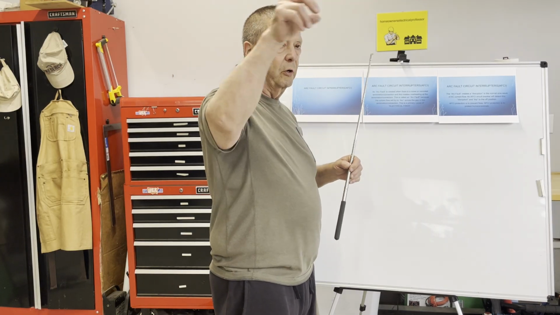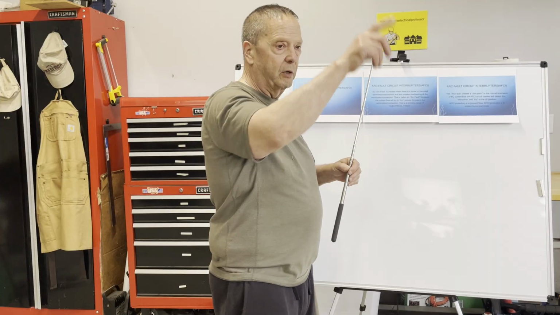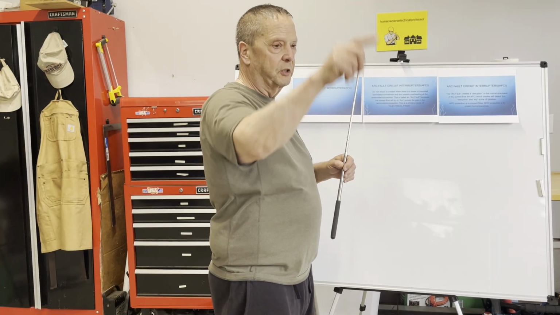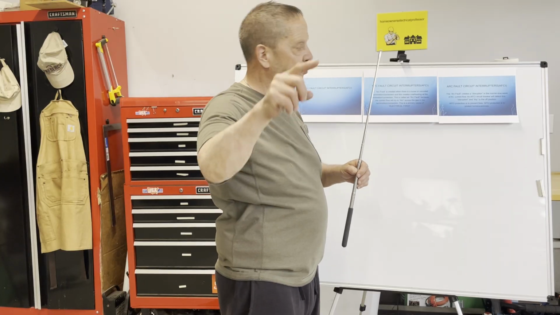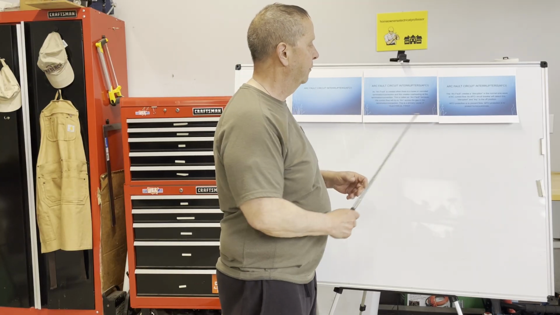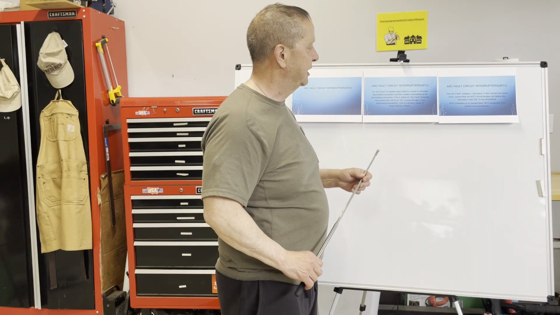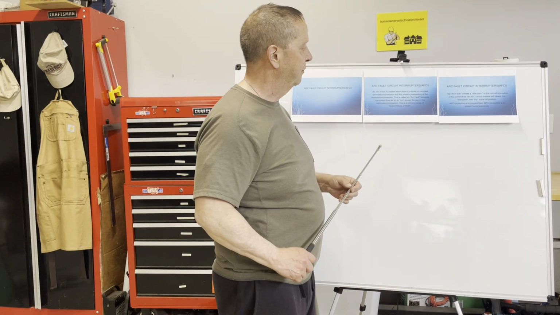It's alternating current. It's got a sine wave on an oscilloscope that looks like this. When you have an arc fault, that sine wave will get disrupted. Okay, an arc fault circuit breaker will detect this disruption and trip to the off position.